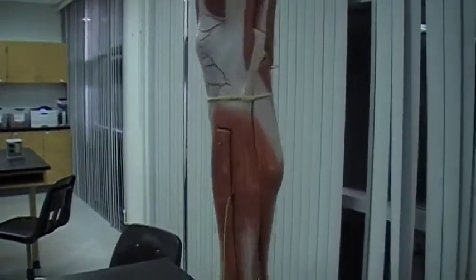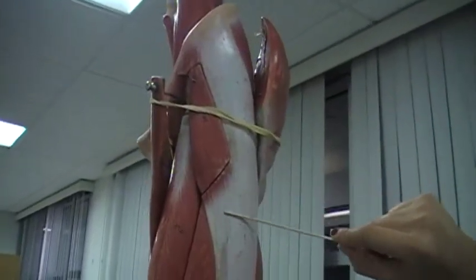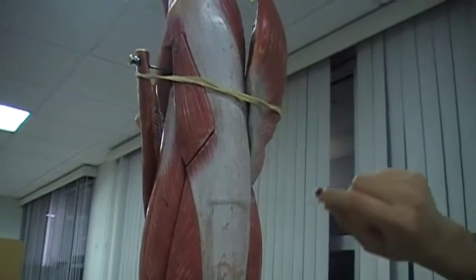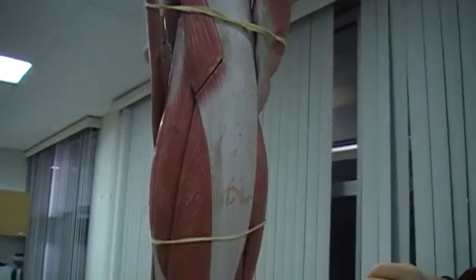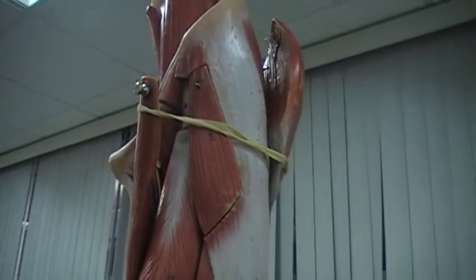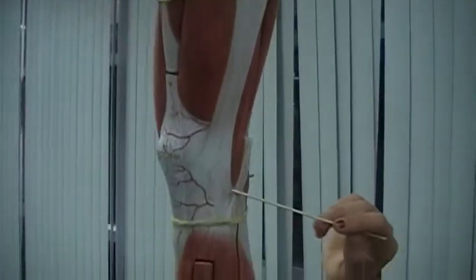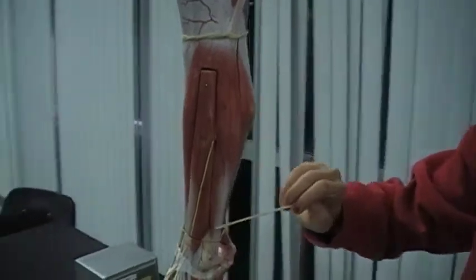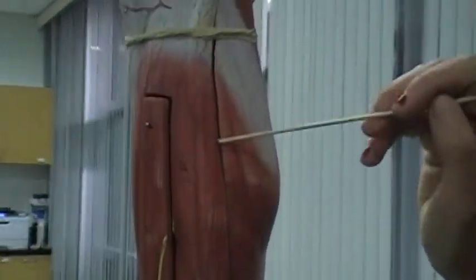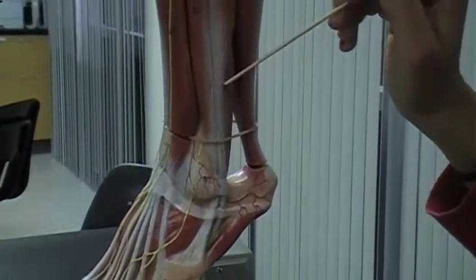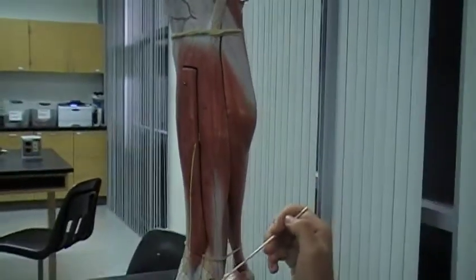And on the front here we have the tensor fasciae latae, right here, lateral to the leg. Down below here, we have our peroneus longus, which is also called the fibularis longus. So you can call it peroneus longus or fibularis longus.